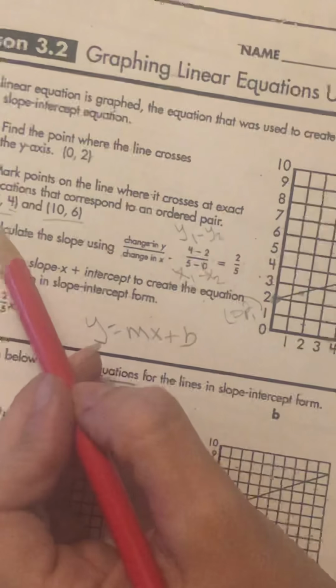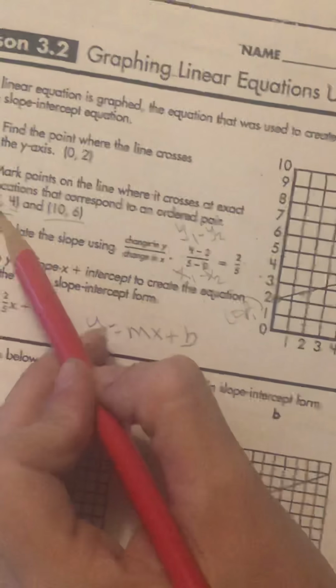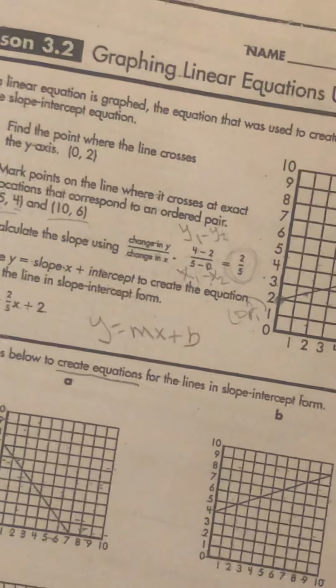Now if I look at that first point, 5, 4, my x value is 5. And if I compare that to that second point that they used, the y-intercept, my x value is 0. Here I've got 5 minus 0. X1 minus x2. The x value from the first point minus the x value from the second point. 5 minus 0 is 5. So here, that's how they solved for the slope of this line. That was a lot. Whew, that was a lot.